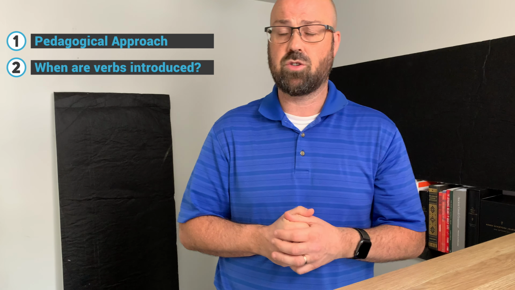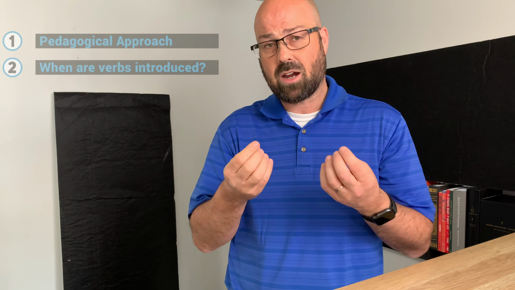Another thing I look at under pedagogy is when verbs are introduced. Because verbs are the doing words. These are really the foundation of the Greek clause. You cannot get a Greek clause without a verb. I mean, you can get verbless clauses, but they still have a verb implied. But the main idea is that if you can understand the verb, then everything else in the clause fits around that verb.